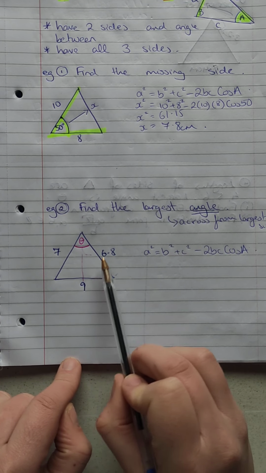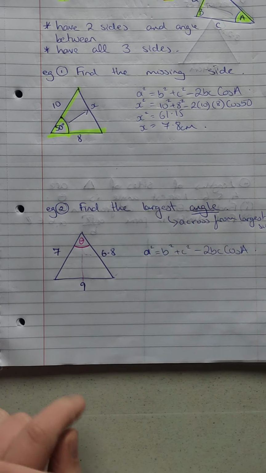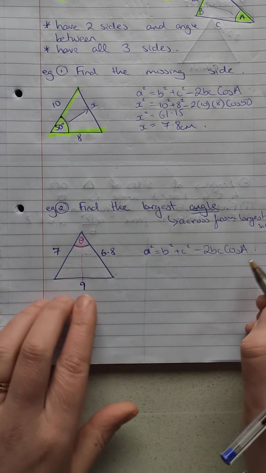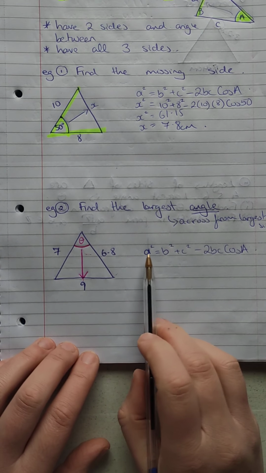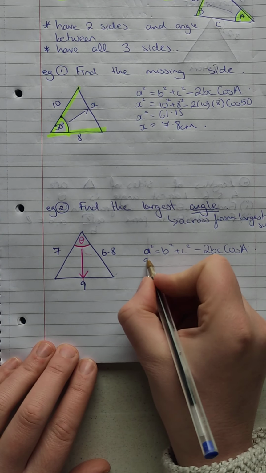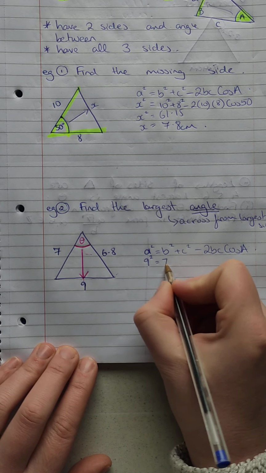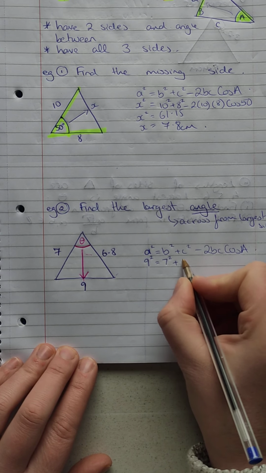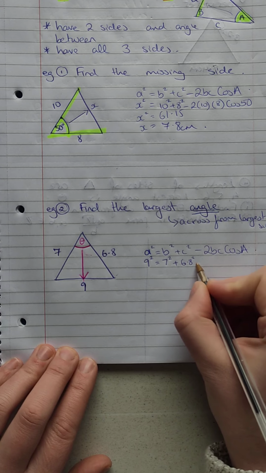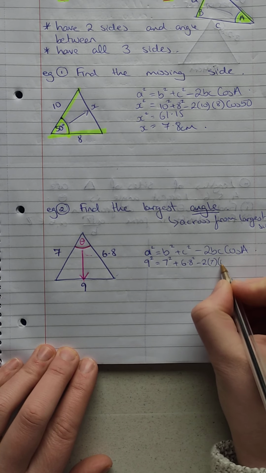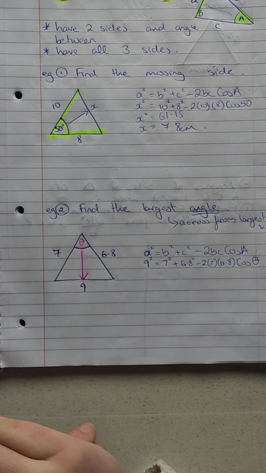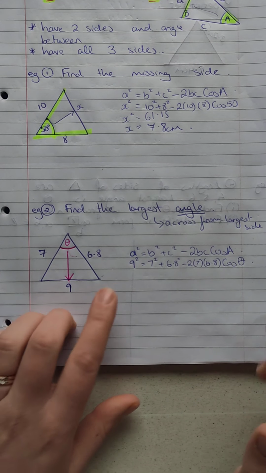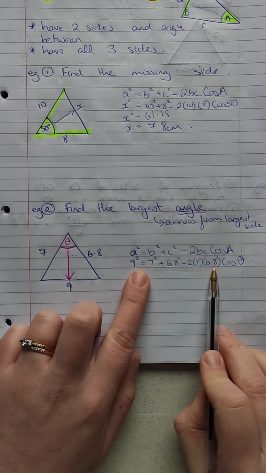So which side then will go by itself here? What do you think? Well, if I'm using this angle, it has to be this side going by itself here. So I write down 9 squared is equal to 7 squared plus 6.8 squared minus 2, a 7 and a 6.8, the cos of theta, we'll call it. Okay, now, can I put all of this into my calculator?